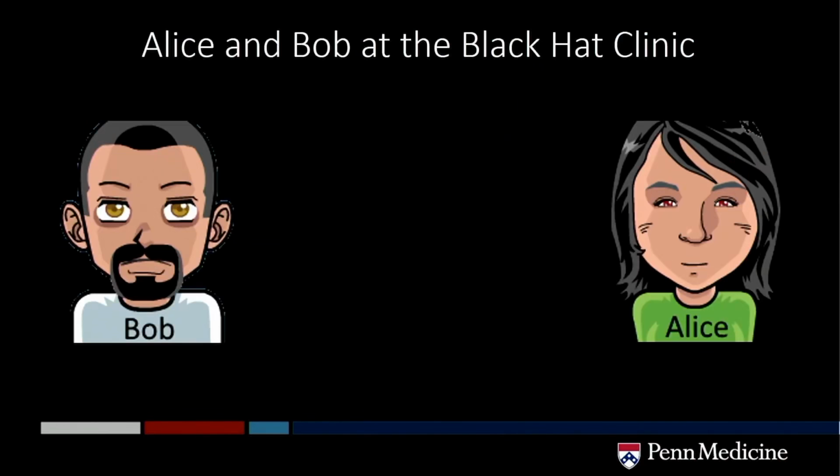Now, we can't have a talk about security without Alice and Bob. We're going to be using Alice and Bob in a fictional overlay and a fictional context as they interface with the Black Hat Clinic. Conveniently, the Black Hat Clinic is about the same size as Penn Medicine, so there's some correlation there in the numbers. But again, this is going to be a fictional overlay using Bob and Alice to really drive home the patient perspective, because we can't lose sight of the fact that there is a patient behind all these technical issues ultimately, and we want to make sure that patient care is one of the key priorities here.